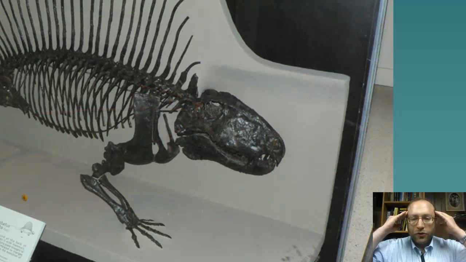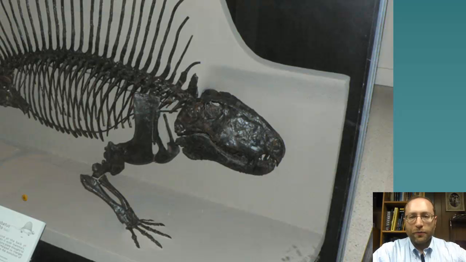Reptiles don't have that. Birds don't have that. And it's a place for our jaw muscles to anchor. And it's a unique feature of mammals, and these reptiles share that with us. So that's one of the things that shows that mammals descended from reptiles like this.